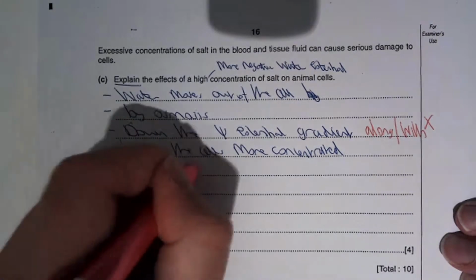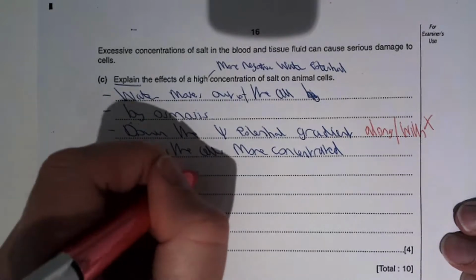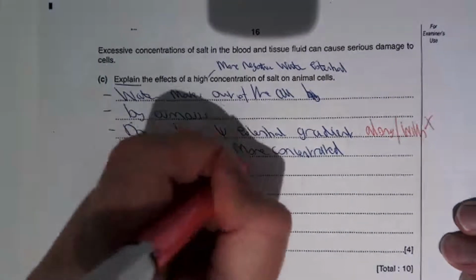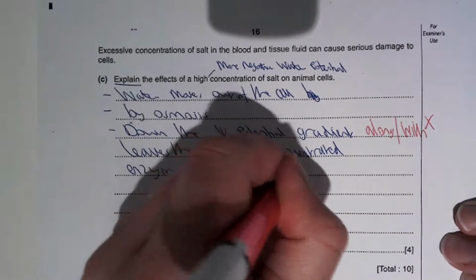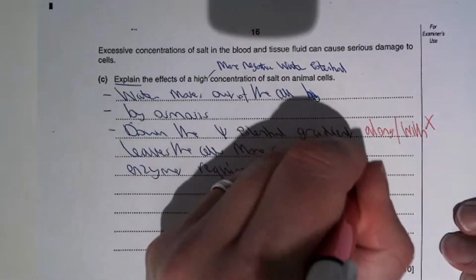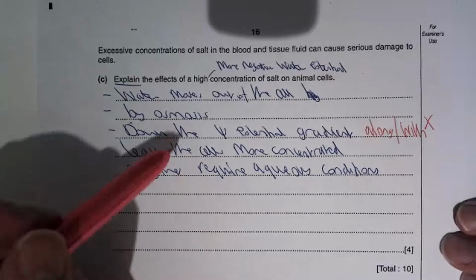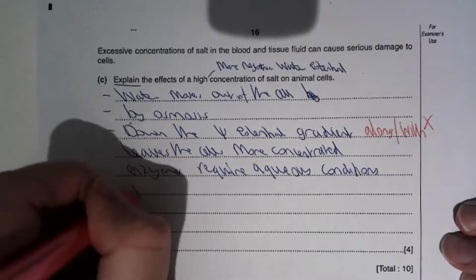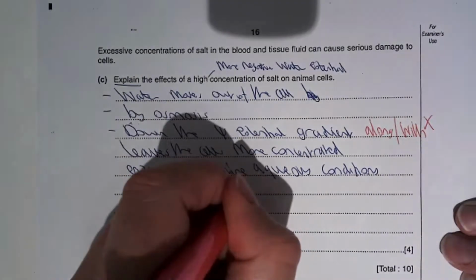Enzymes require aqueous conditions. If this water potential is more negative, that's going to impact on the metabolic reactions, the enzyme-controlled reactions. So therefore the reactions are disrupted.